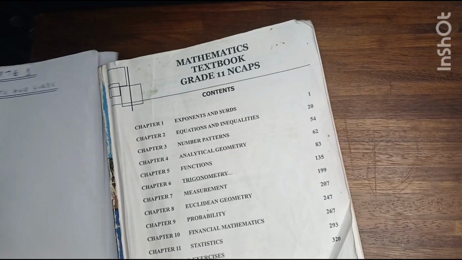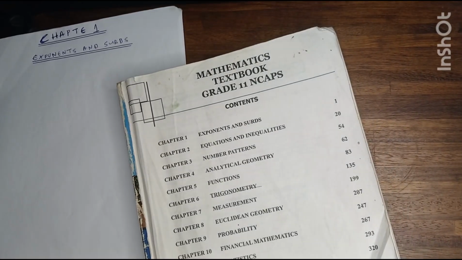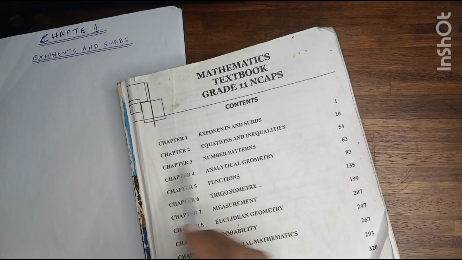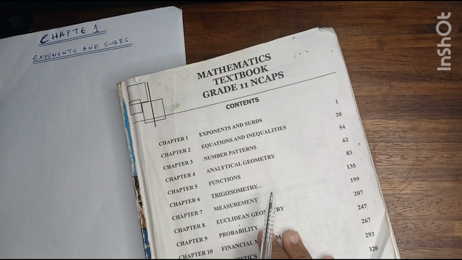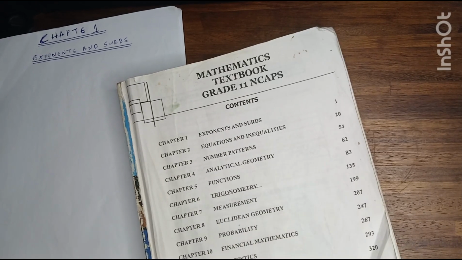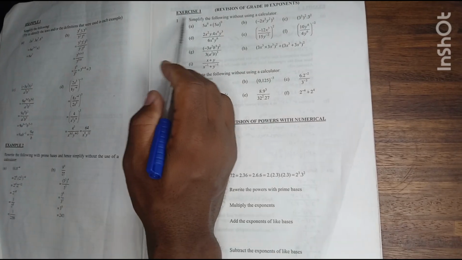So I recommend all the grade 12s to watch this video, as it serves as a revision, and to those who are in grade 11, it serves as a lesson. So let's start. Since we did the laws of exponents, today we'll be doing some exercises regarding those laws of exponents, the ones we did before. So let's just start with exercise 1.